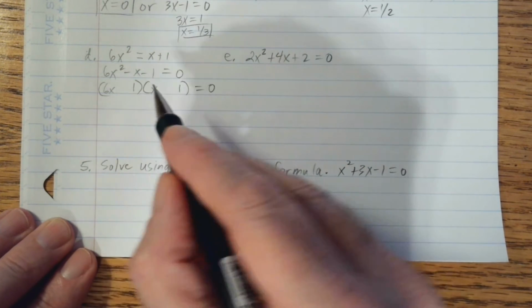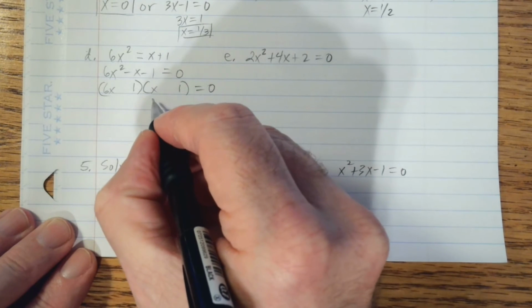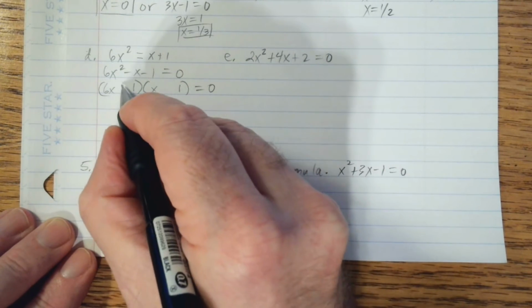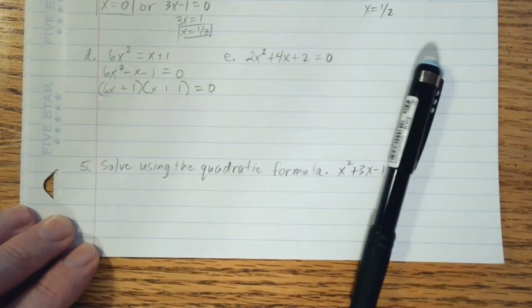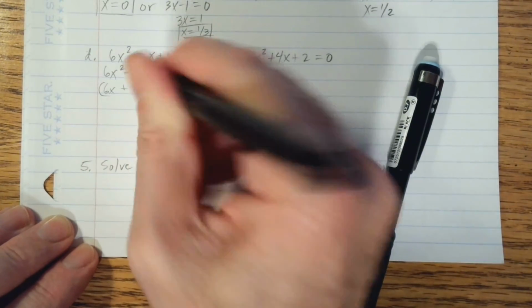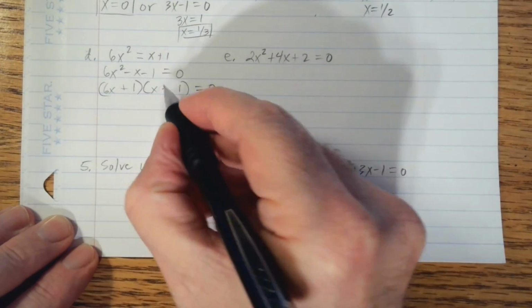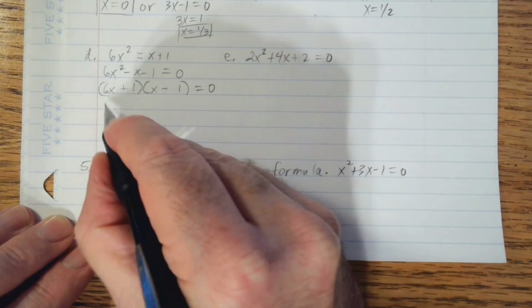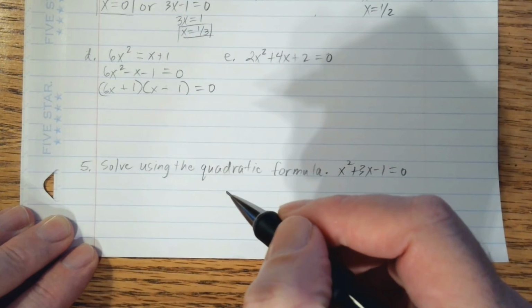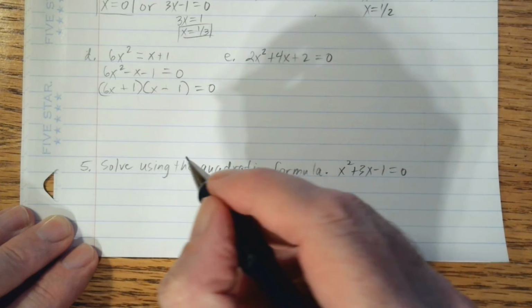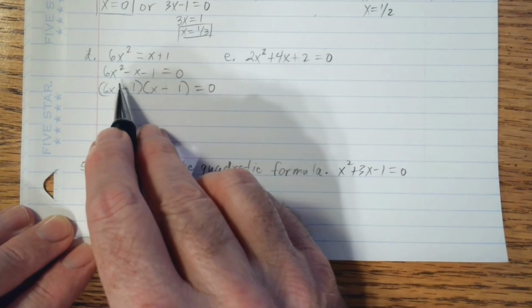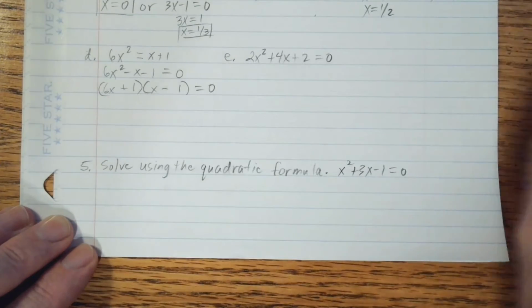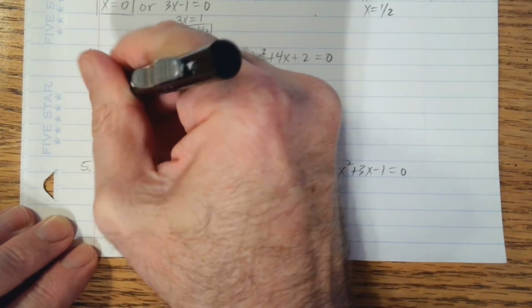So let's see if we put a plus here and a minus here. We would have a 1x and a minus 6x. That's not going to give us minus 1x. And it doesn't really matter with the signs. We're not going to be able to get a minus 1x. So it's got to be the 3x and 2x that we're going to need.